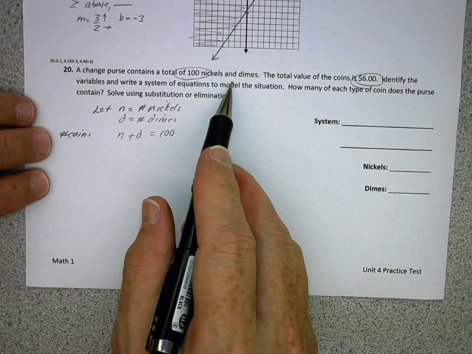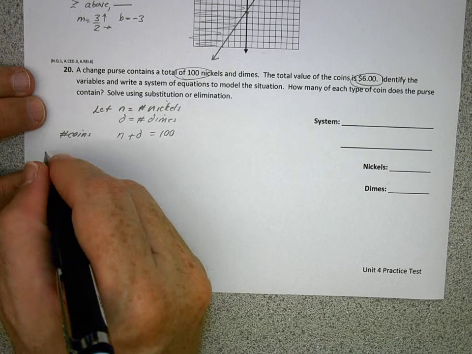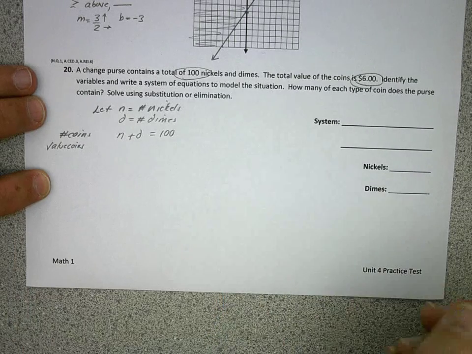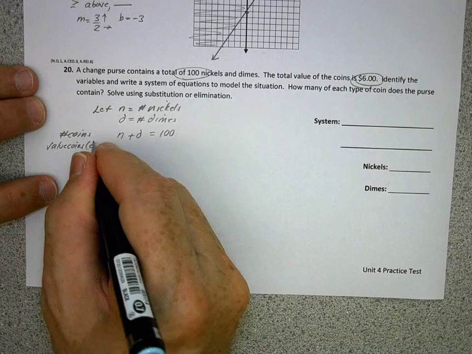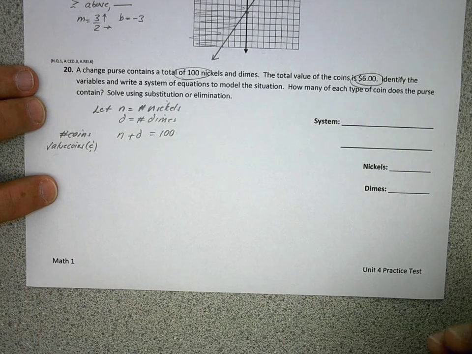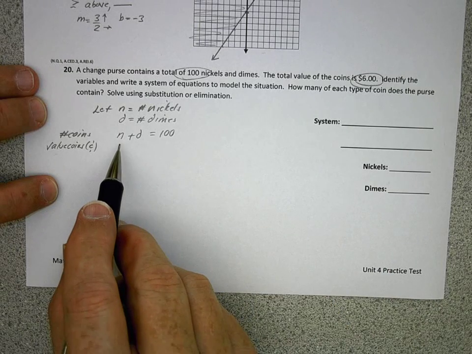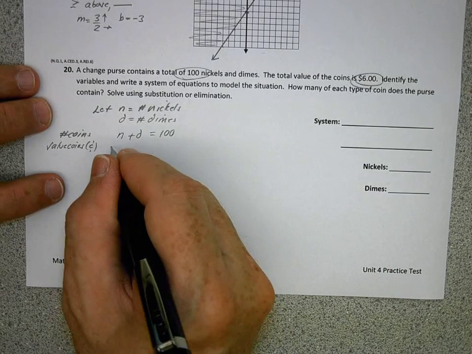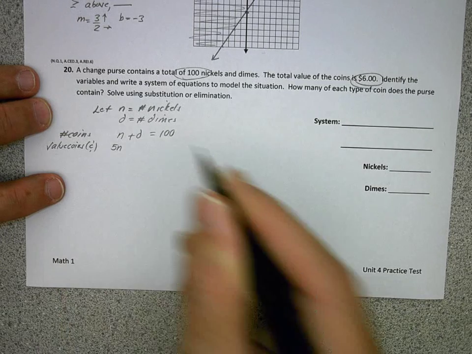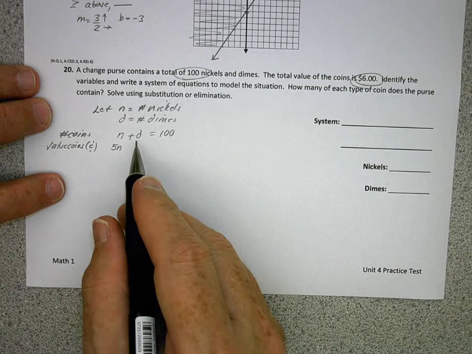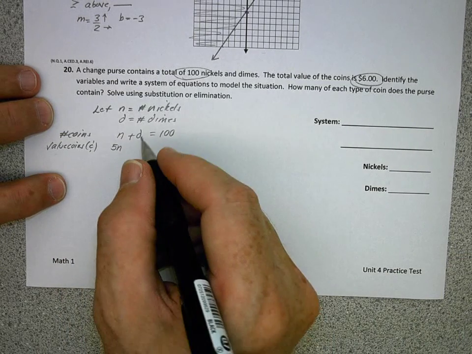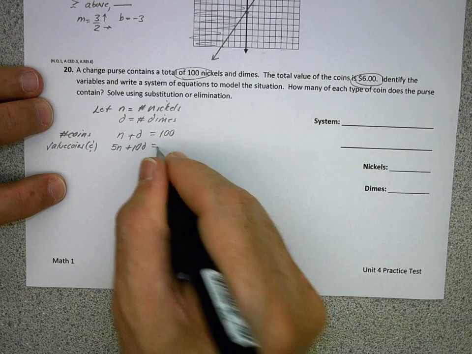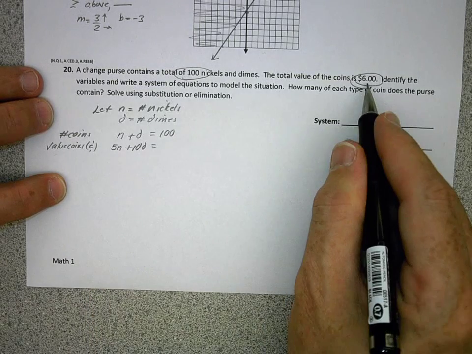The second equation we write is the value of the coins. Now I find it helpful with coins to do it in cents, not dollars. In this case, how much is a nickel worth? It's worth 5 cents. So if I have N nickels, then the value of those nickels is 5 times N. Likewise, my dimes are worth 10 cents each, so if I have D dimes, they're worth 10 times D, and the total is equal in cents, not to $6, but to 600.